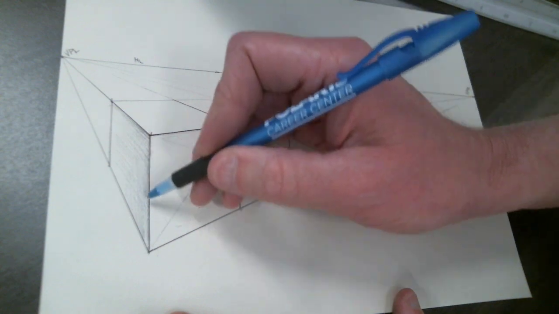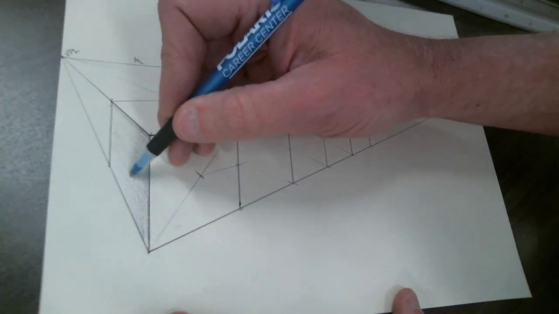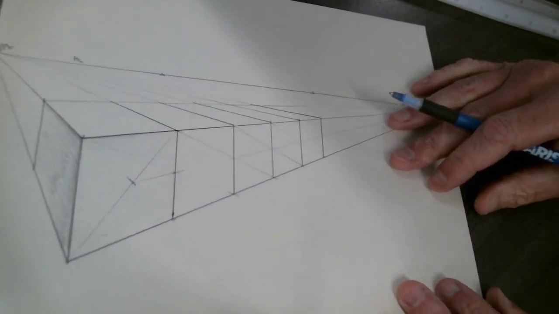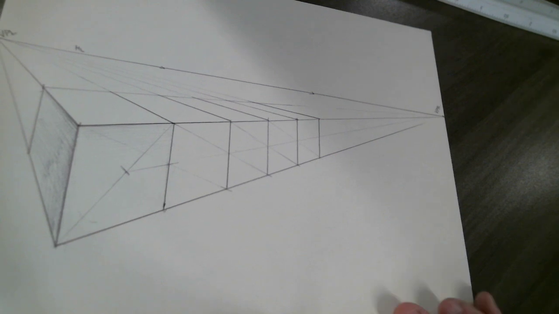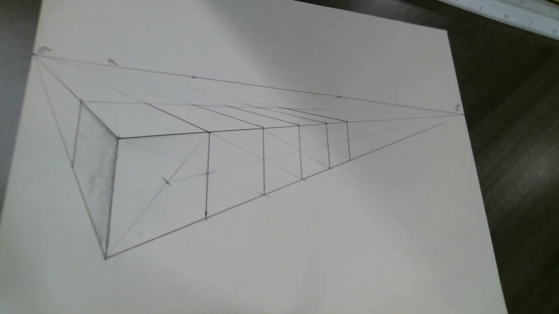Hopefully that'll give you a little bit of a piece to take a look at. I'll try to show you a sample of a little bit more of a shaded piece, but the linear part brings you right into the shaded part.